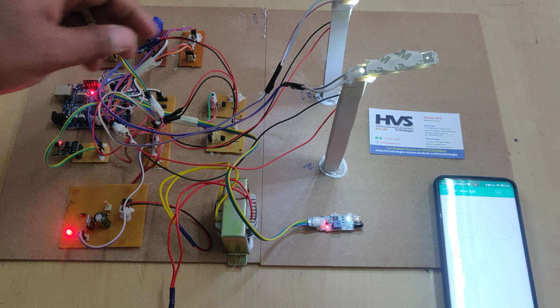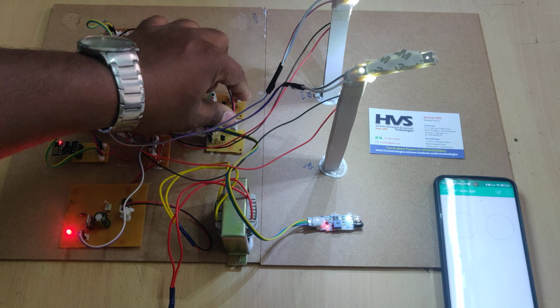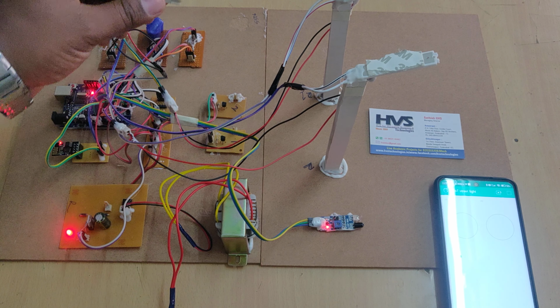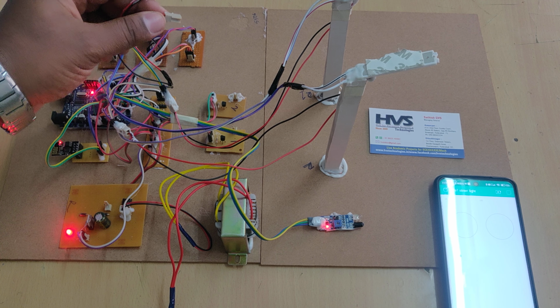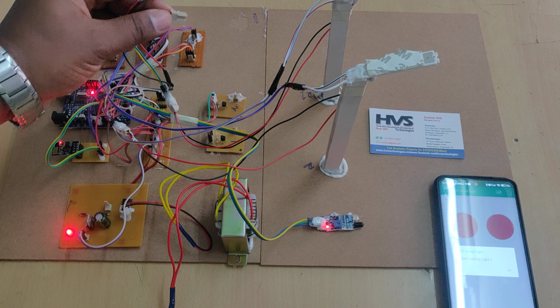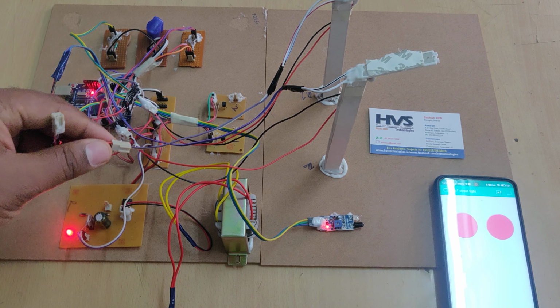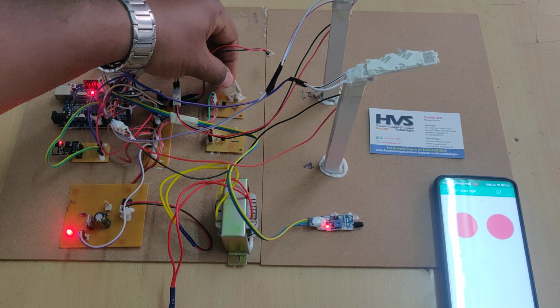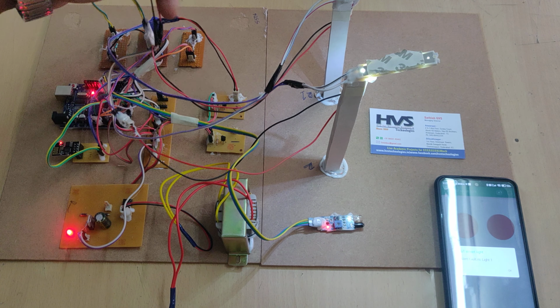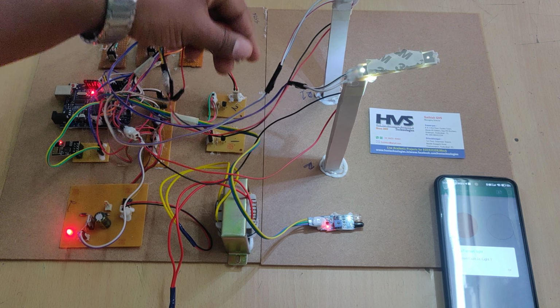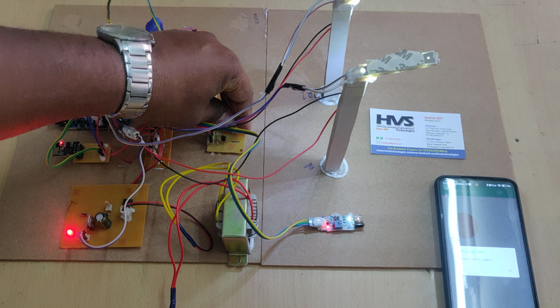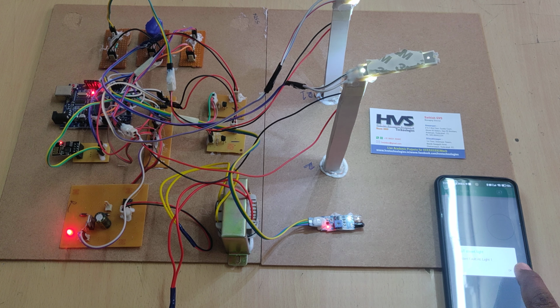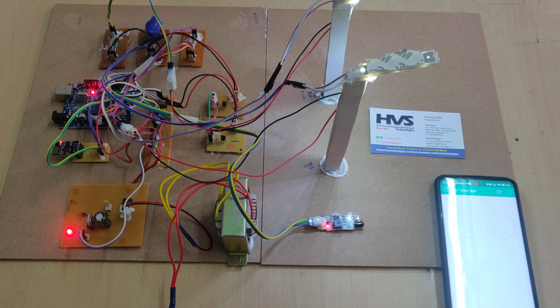So if two are faulty, and now it is normal condition.